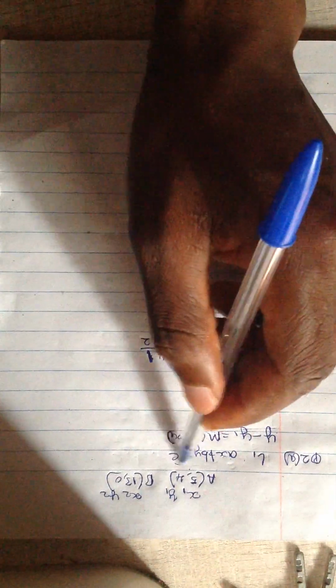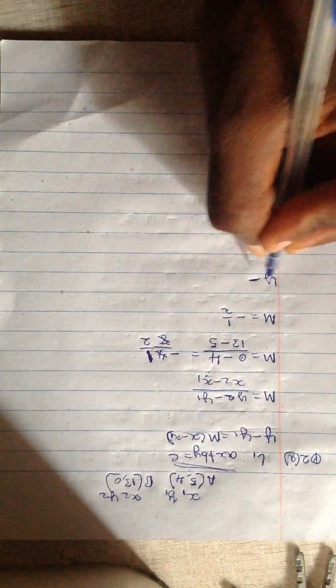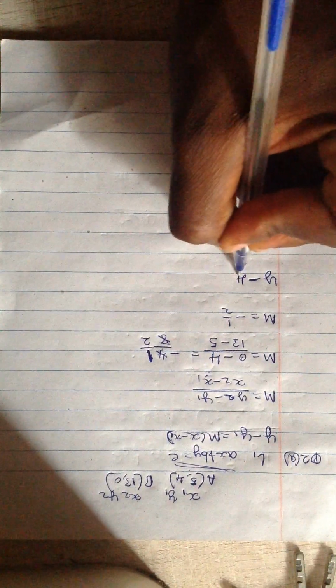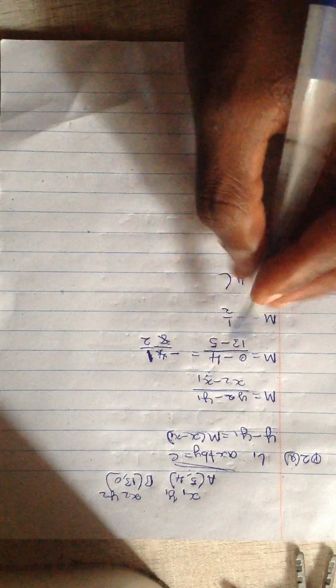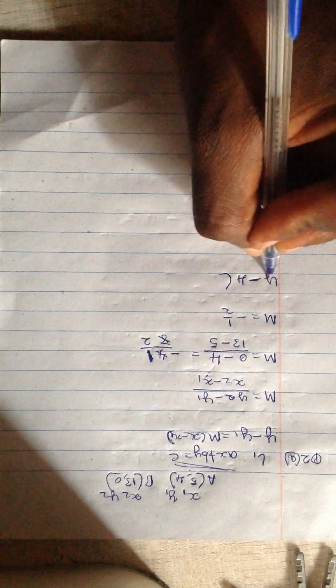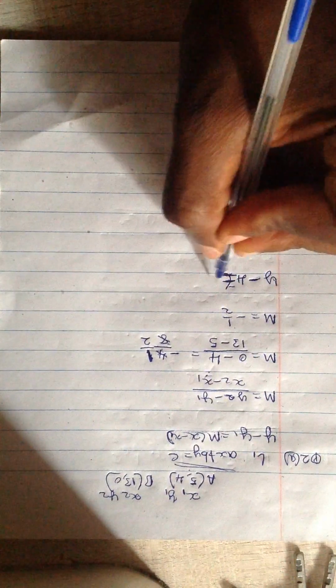So I'm going to substitute now into this equation. It will be y minus, what is my y1? My y1 is 4. So it will be y minus 4 equals, here it's supposed to be an equal sign following the equation, and then open bracket. What is my gradient? I have calculated my gradient to be negative.